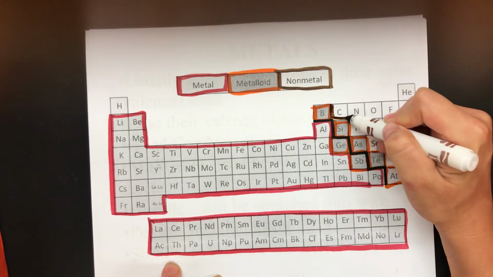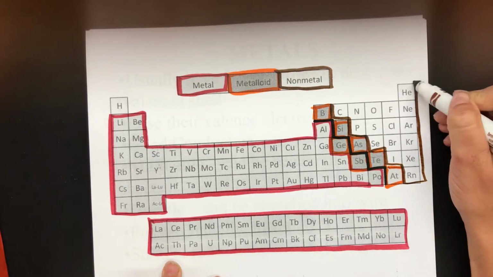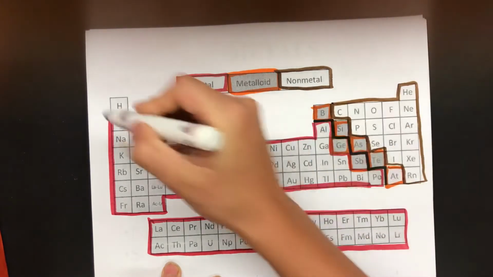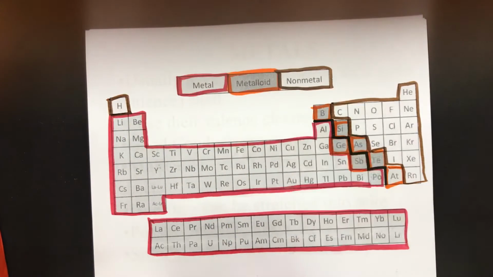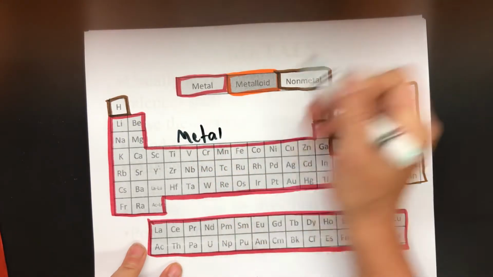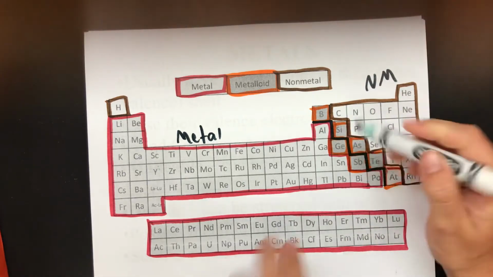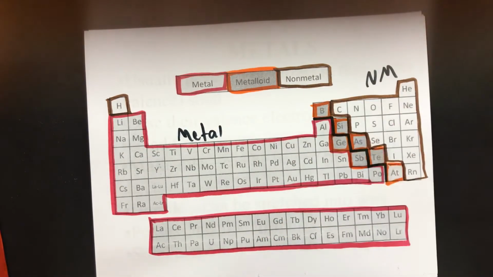Nonmetals. Everything to the right of the staircase. Everything to the right. And then also hydrogen. Something else that you can do on your periodic table if you want to add more is simply write metals and nonmetals. Okay, remember it's all about that staircase. To the left metals, to the right nonmetals.